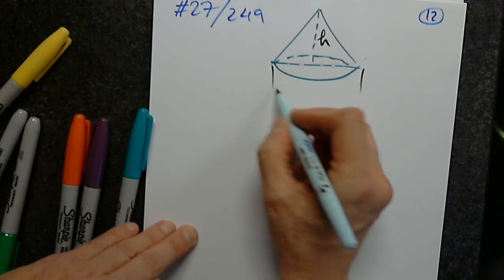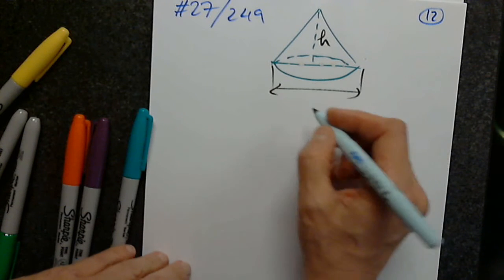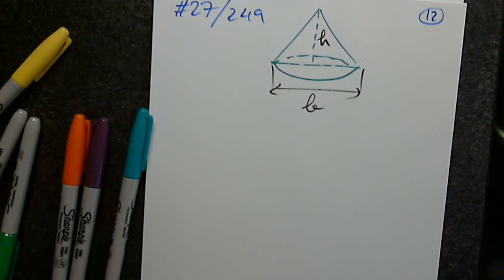And the diameter, I don't really want to use d because I don't want you to think that it's the derivative or something. So let's give it a different name. B? You want to use b for the diameter? That's fine. Perfect. We may not get confused, but it's okay.